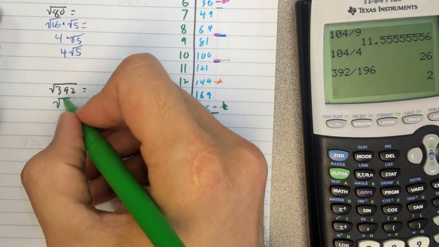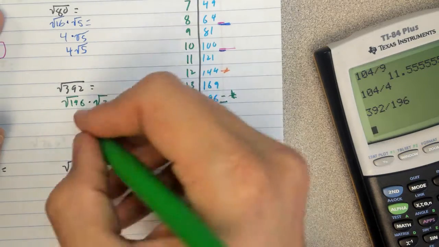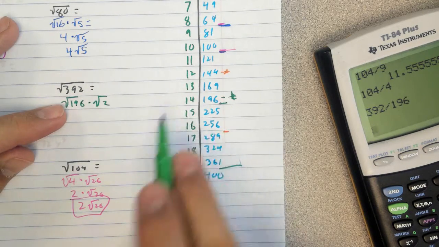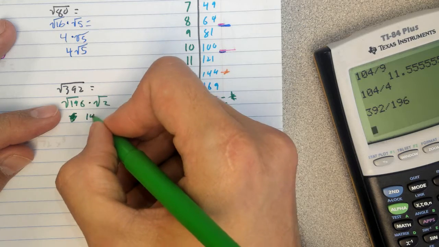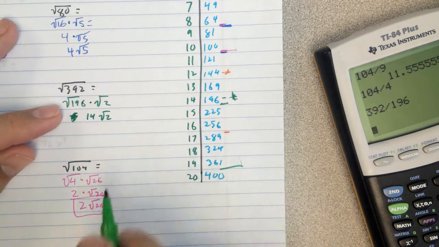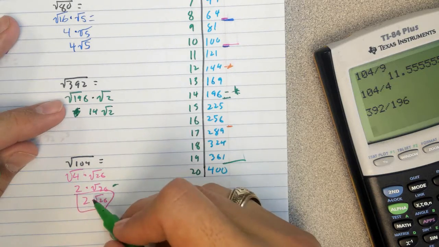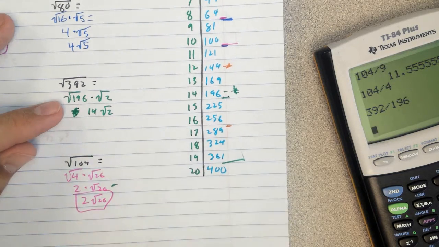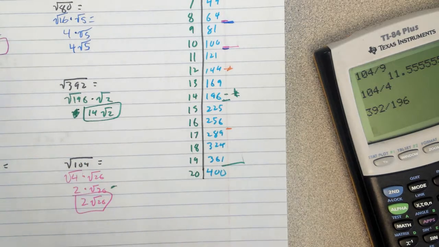So we have square root of 196 times square root of 2. Square root of 196 is 14. 14 square root of 2. As you can see, I kind of skipped this step in there because there's not really a step here. Just simplifying, making it a little bit easier to read for us. There we go, 14 square root of 2.